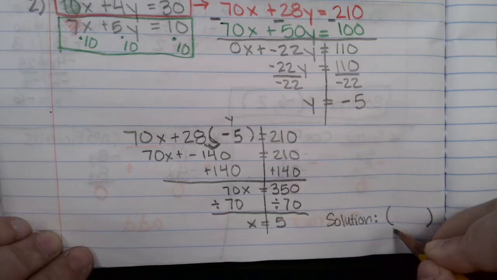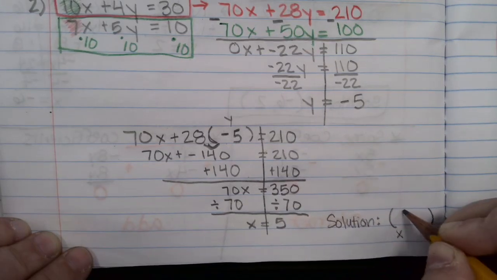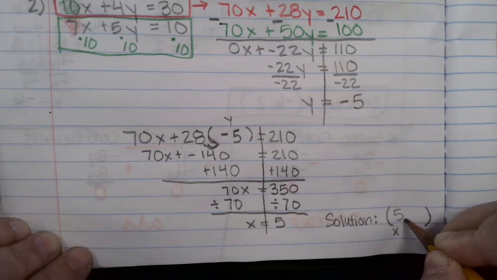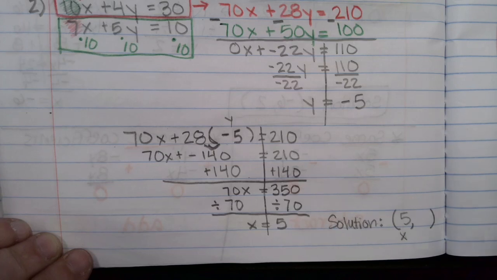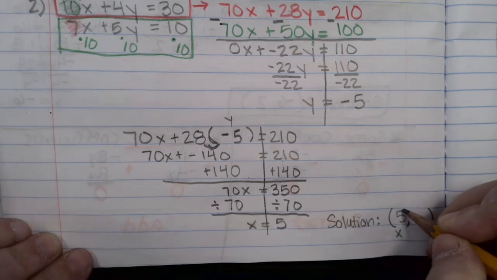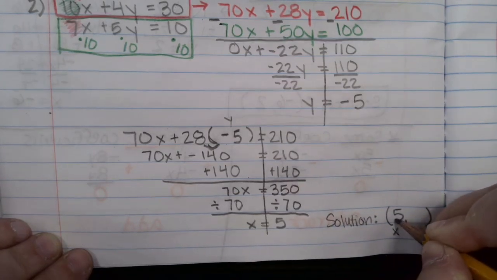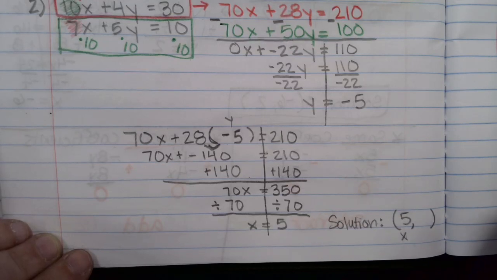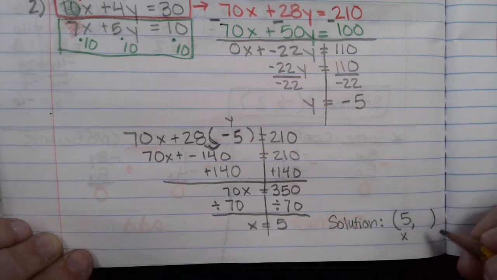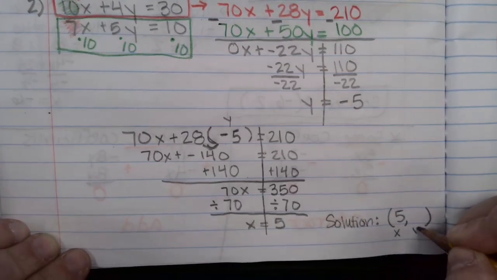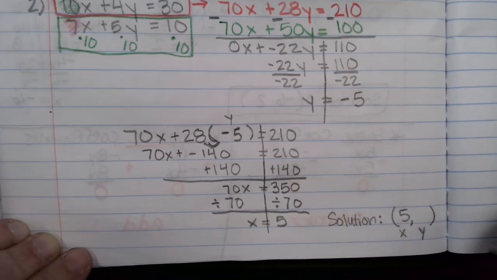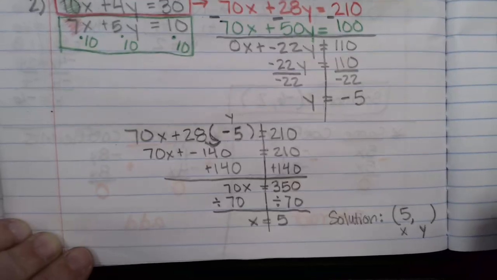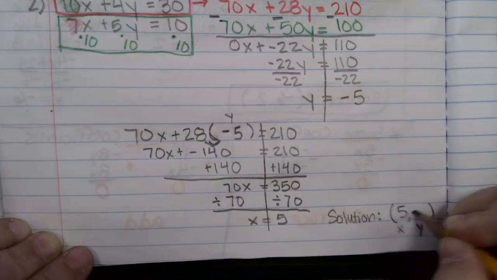So what is our x? 5. What is our x? 5. So that's going to come first because in our solution, x always comes first. And then our second number is always? Negative 5? No, it's always y. And our y this time is negative 5.